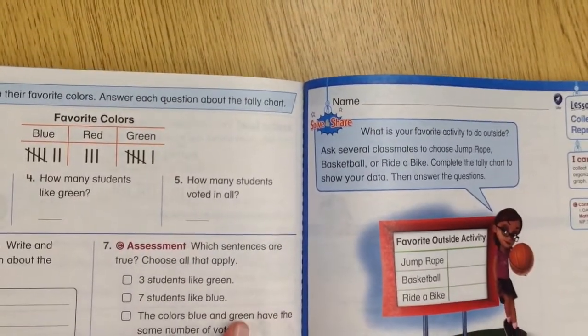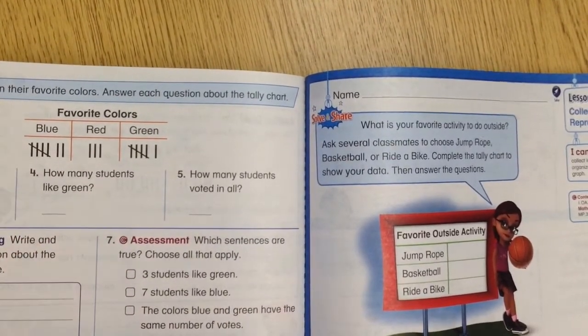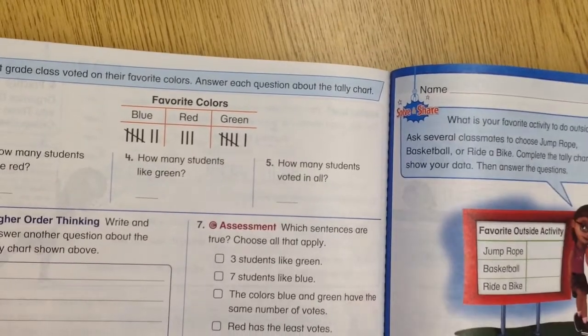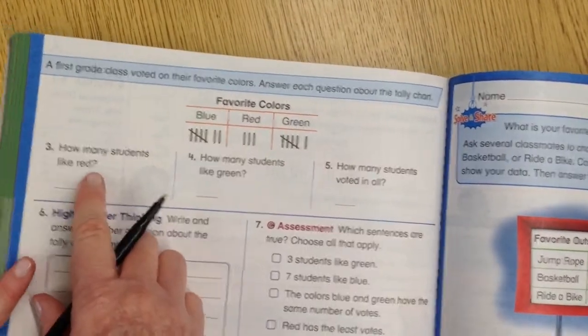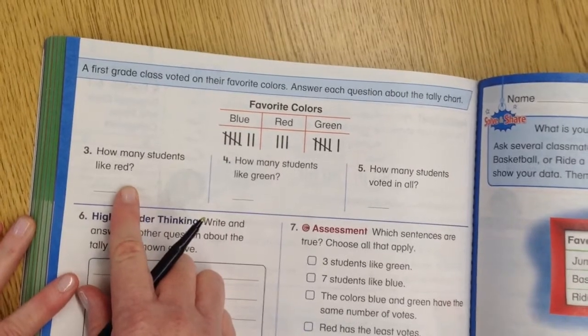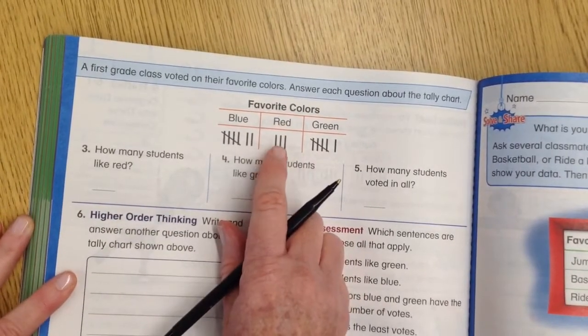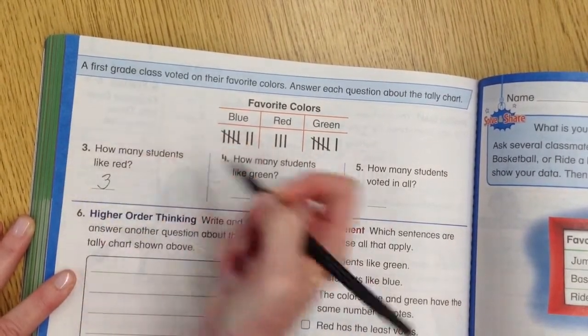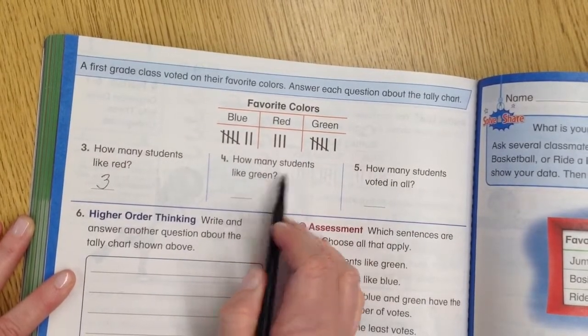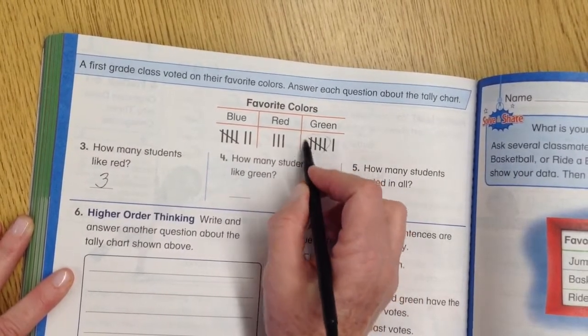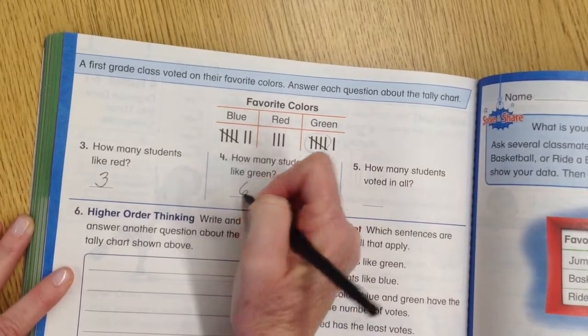On page 358, the first grade class voted on their favorite color. Answer each question about the tally marks. Number 3, how many students like red? So we find red and we count. 1, 2, 3. How many students like green? Here's green and I see 5, 6.